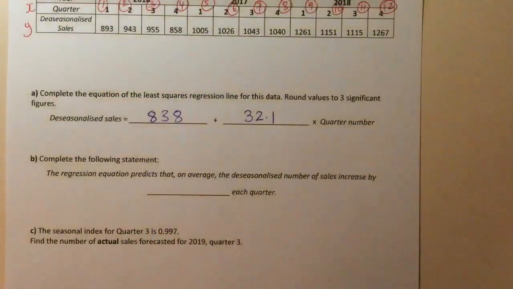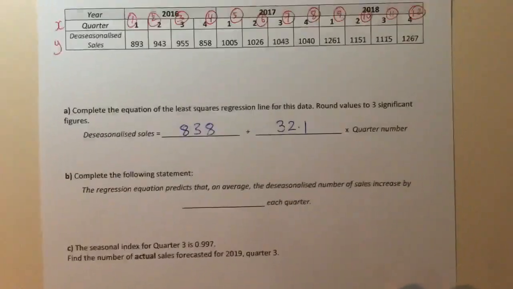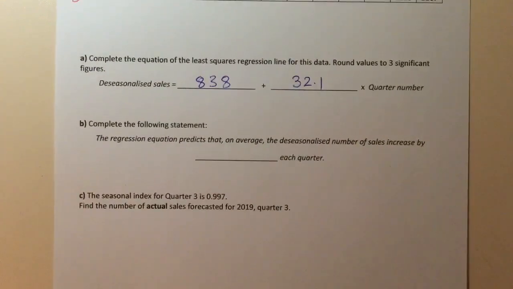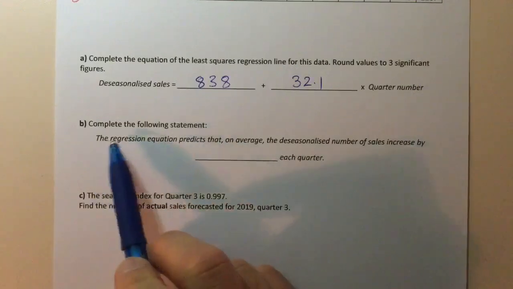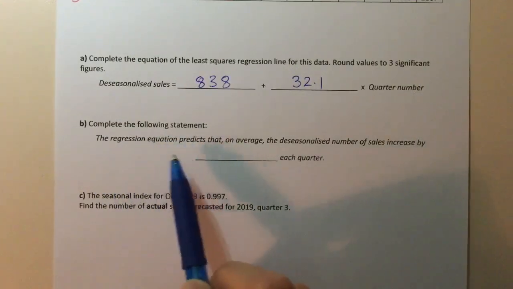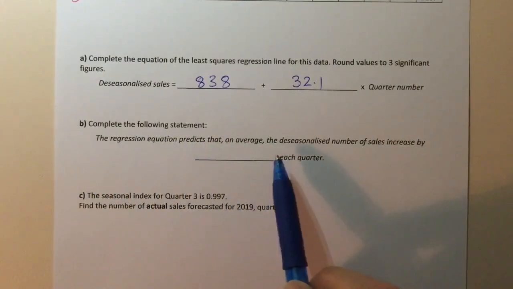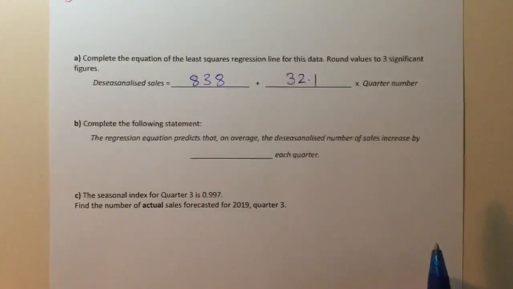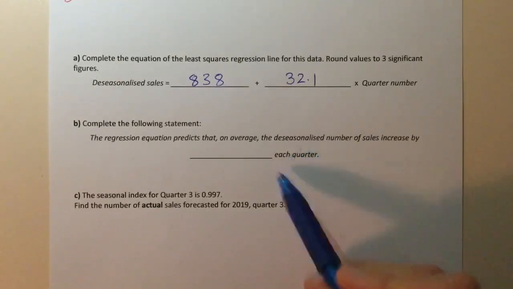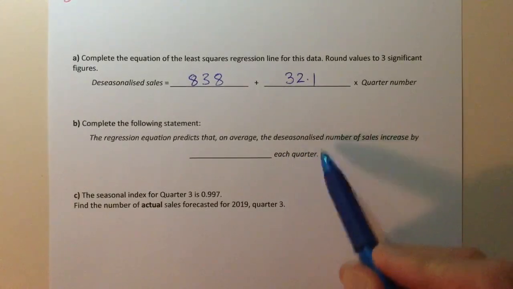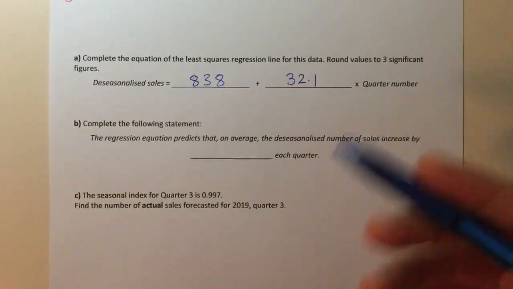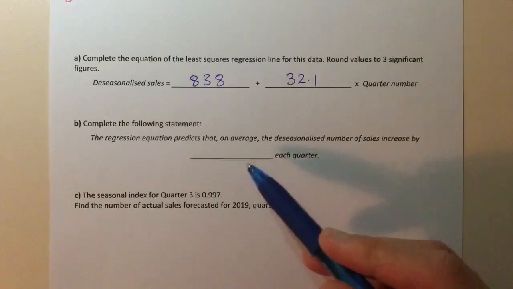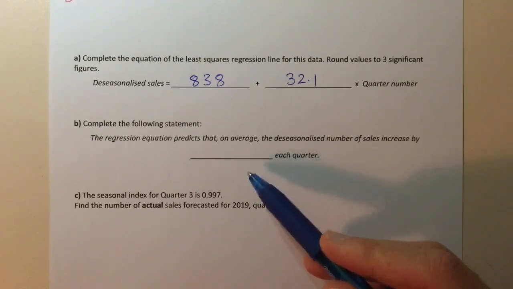All right. So we've got our values in the equation now filled in. Next thing says complete the following statement. The regression equation predicts that on average the deseasonalized number of sales increase by something each quarter. So that's kind of like saying, every time the quarter number increases, the deseasonalized number of sales increases by something. Hopefully that statement, even though it's got a part of it missing, is ringing bells as our gradient interpretation, because really that's what that's doing.